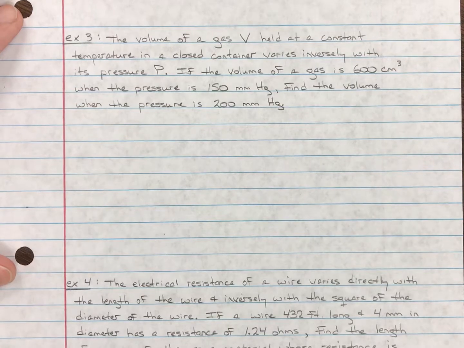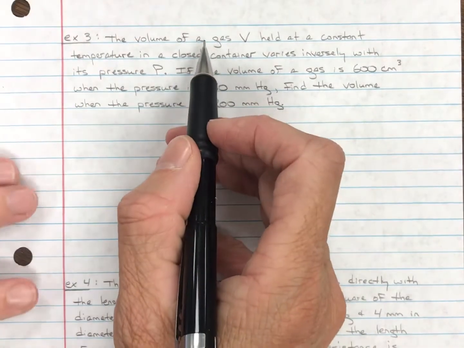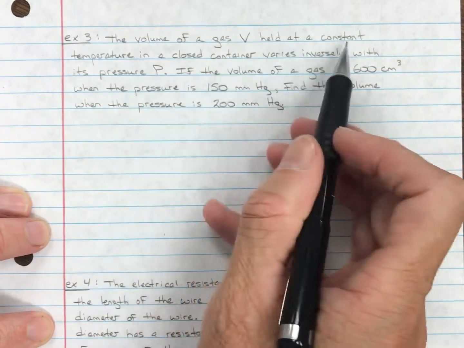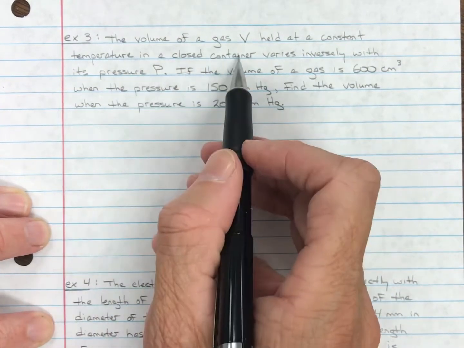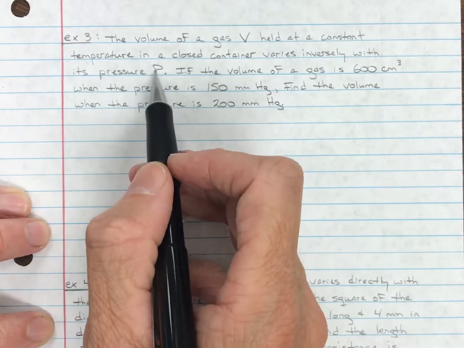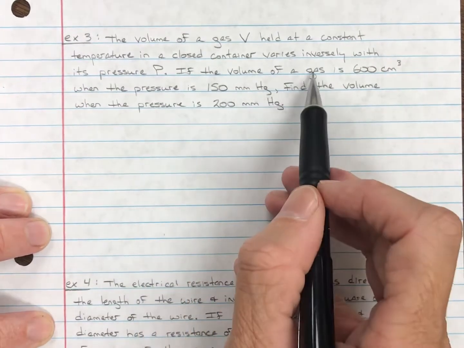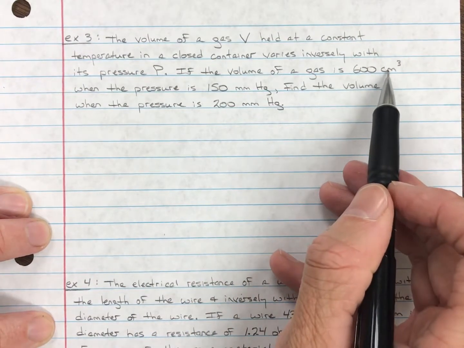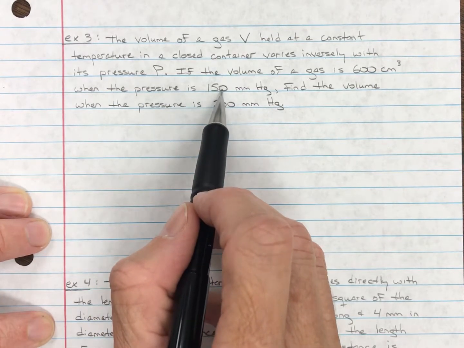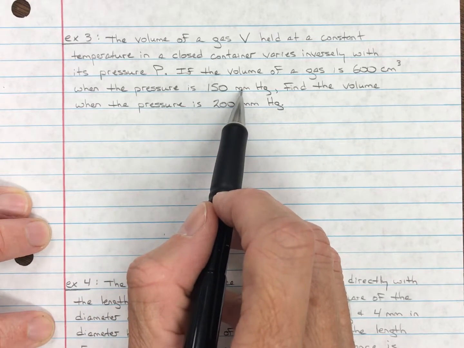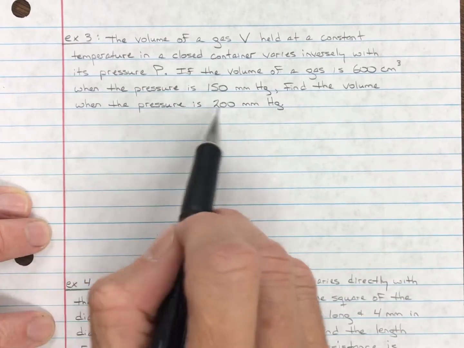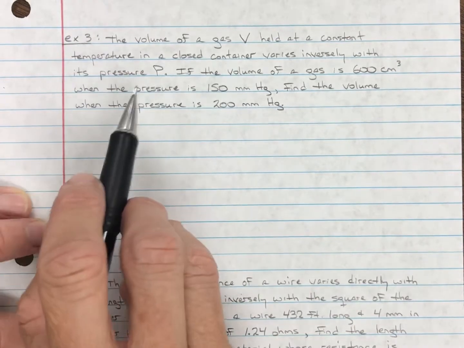Okay, example 3. The volume of a gas, V, held at a constant temperature in a closed container varies inversely with its pressure, P. If the volume of a gas is 600 cubic centimeters when the pressure is 150 millimeters of mercury, find the volume when the pressure is 200 millimeters of mercury.